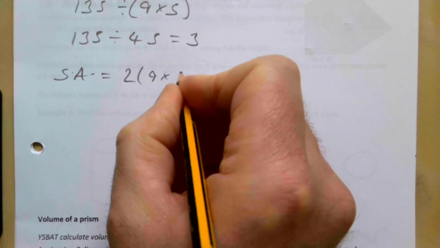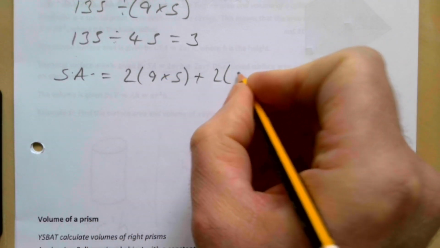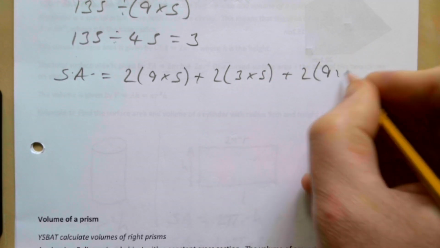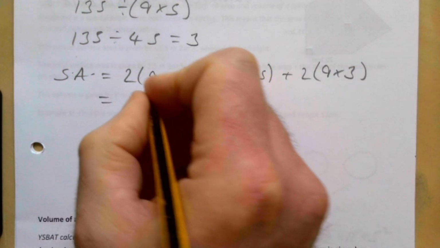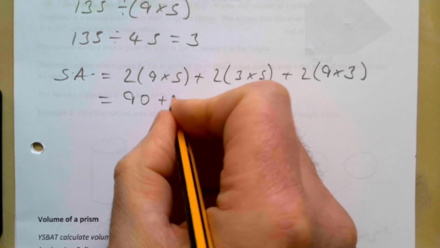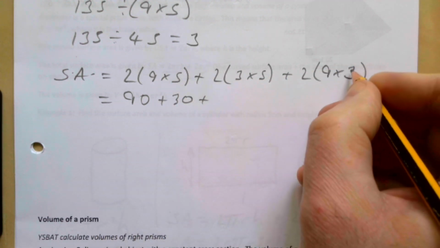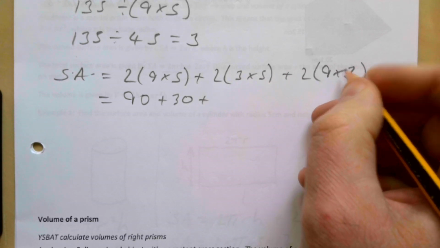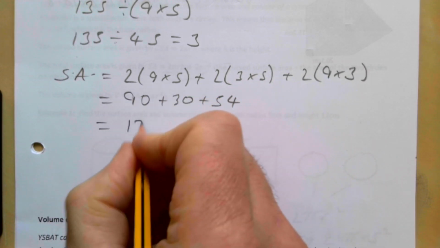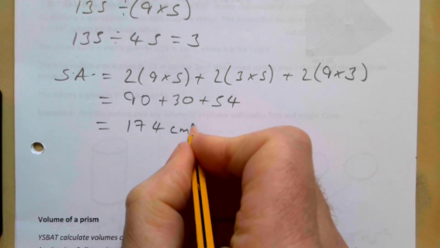Our surface area, very similar then to our last question. We're going to go for 2 upon 9 times 5 plus 2 upon 3 times 5 plus 2 upon 9 times 3. 9 times 5 is 45, so that gives me 90. 3 times 5 is 15, that gives me 30. 9 times 3 is 27. 2 of those then are going to give me 54. 120 then 174 centimeters squared then must be that.